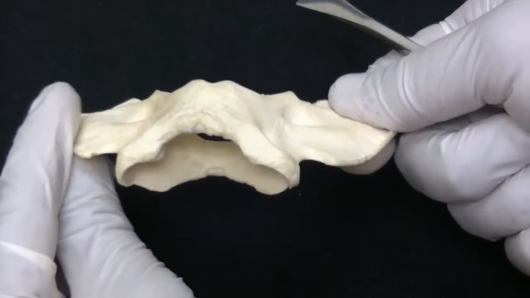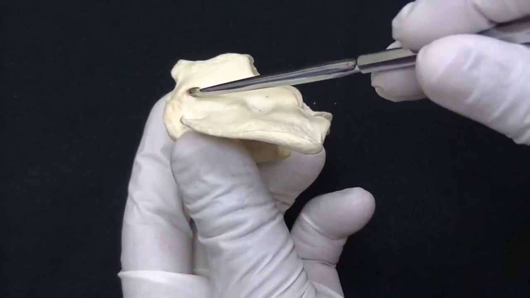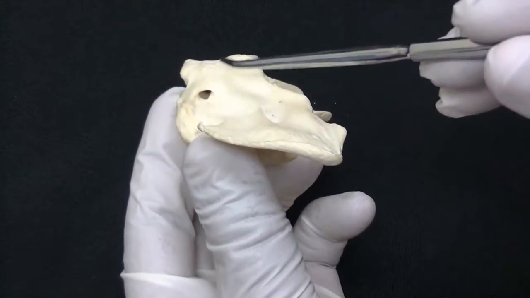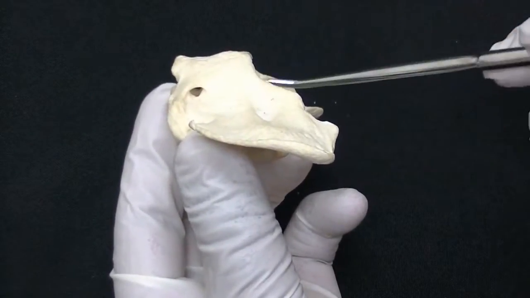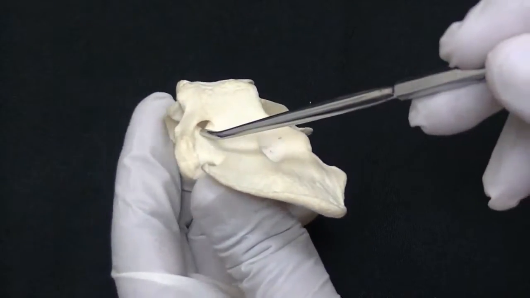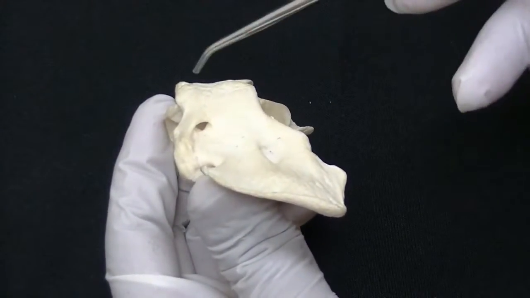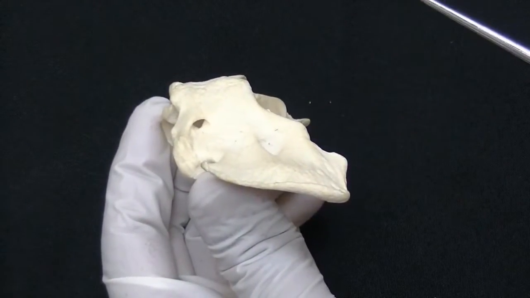Then in the lateral view, we see a foramen which is located right here. At the cranial end of the vertebra, a foramen is located which communicates the vertebral foramen to the exterior. And that foramina, one on each side, those are for passage of the first cervical spinal nerve.